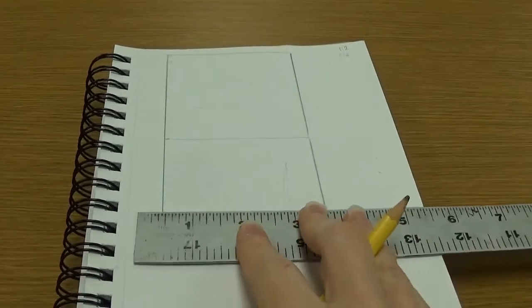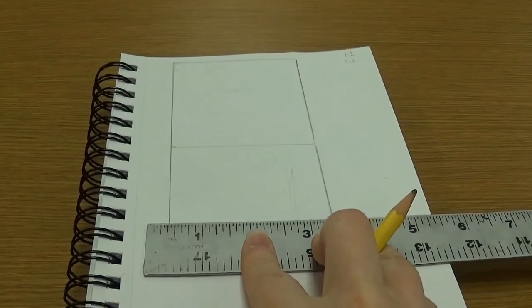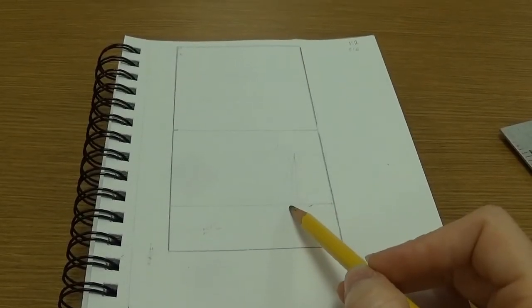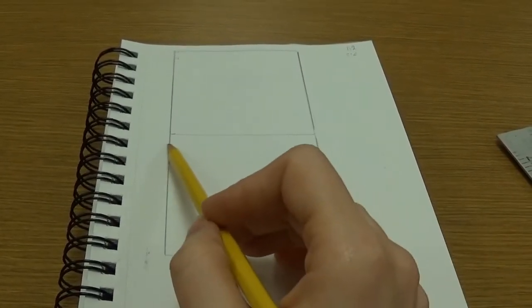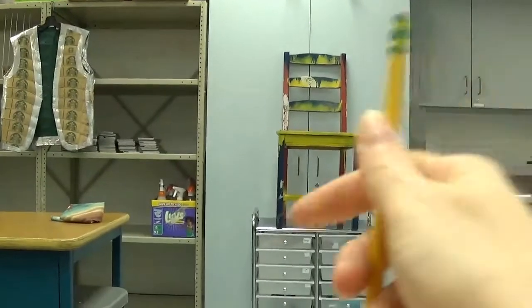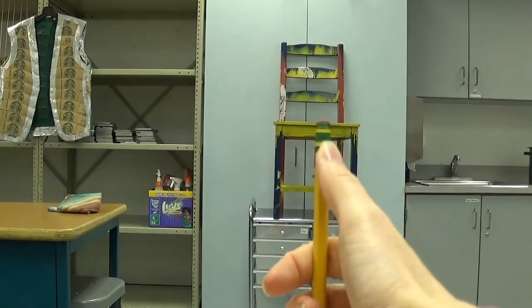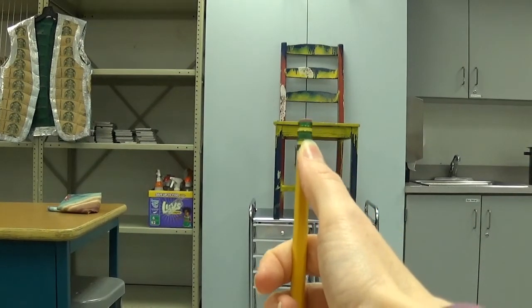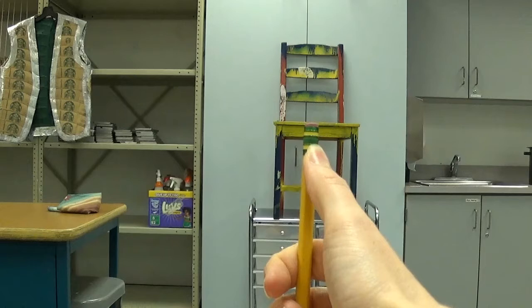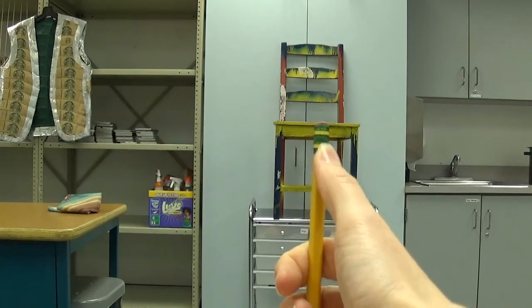So that's where my support rung is going to be placed. So I added the inch line in for my support rung. Now I'm going to figure out where the bottom of the seat is, doing the same thing I did before. So I know that the bottom of the seat, holding my arm all the way out, is where my thumb is, and the top of the seat is where my eraser is. And I'm going to use that as a measuring tool.